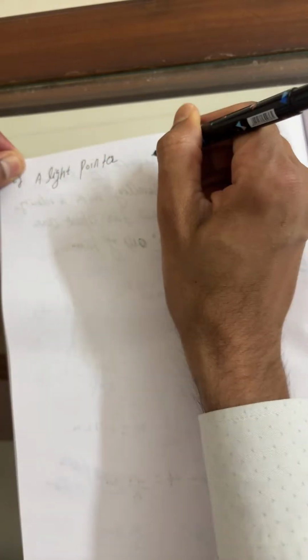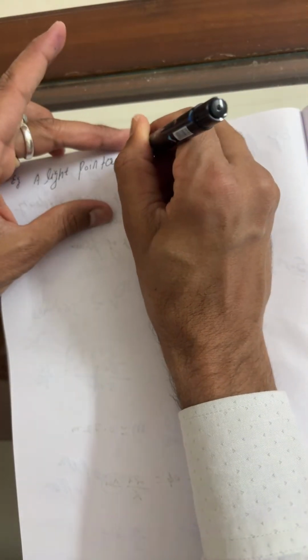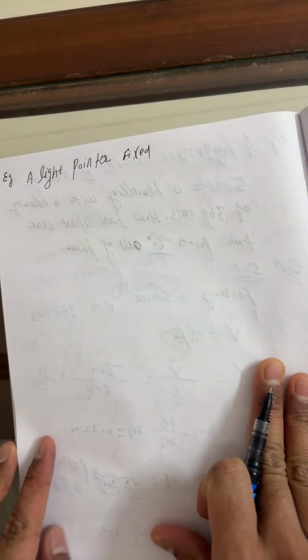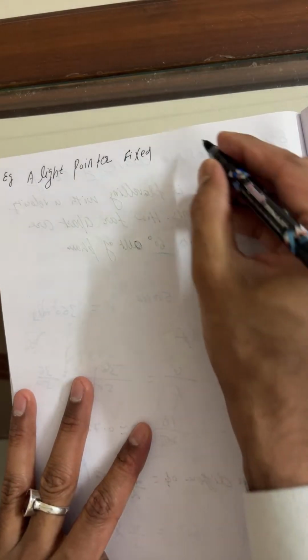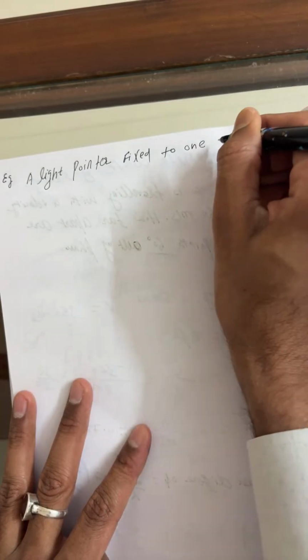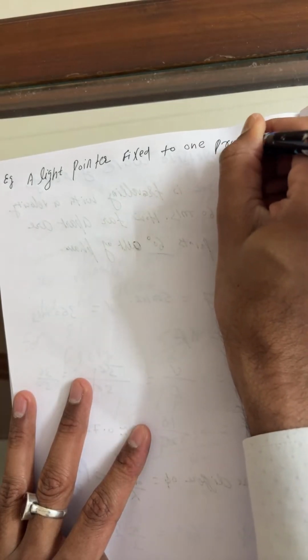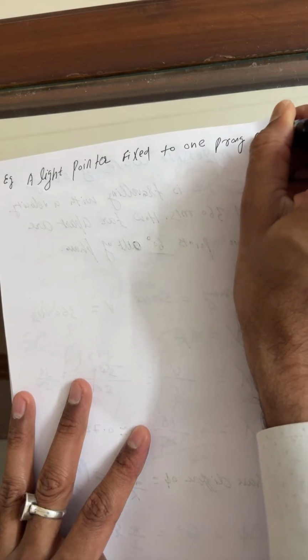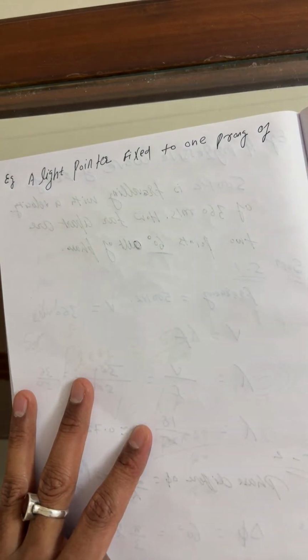A light pointer fixed to one bronze. Sir, in class you told us to forget some formula.